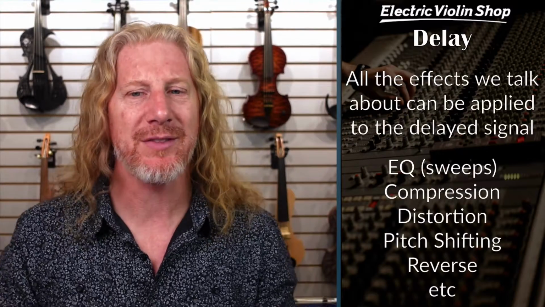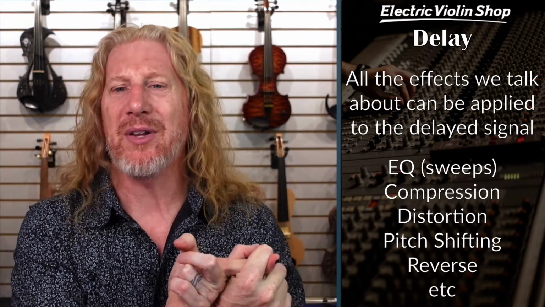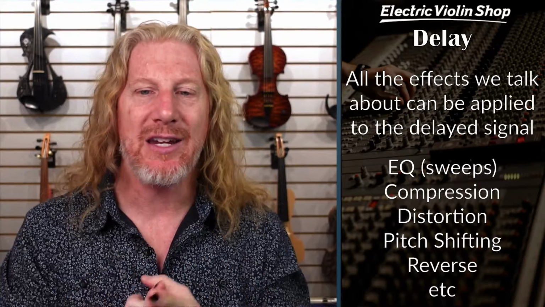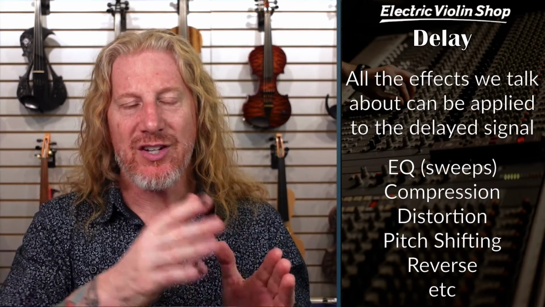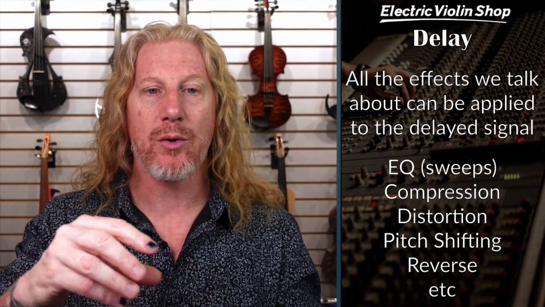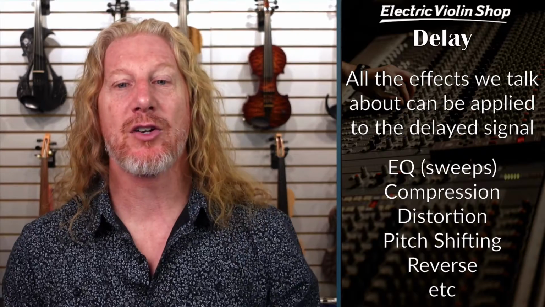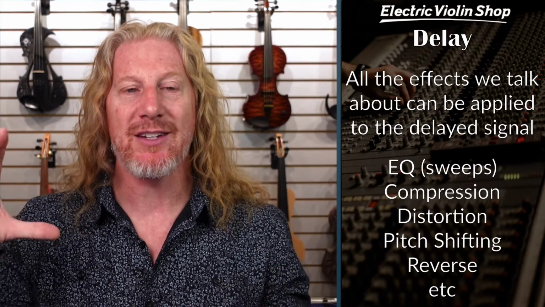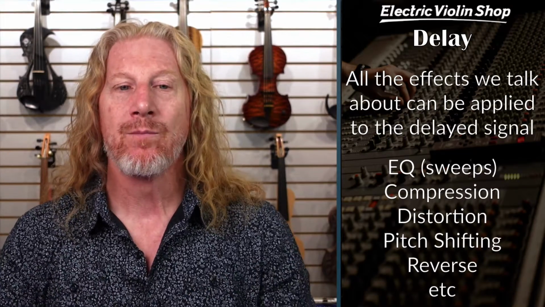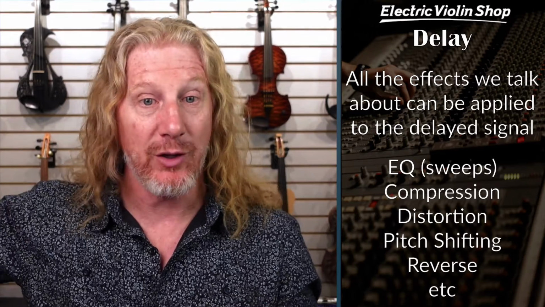Now, we talked about that there were lots of kinds of delays. We talked about 3 earlier, but there are a whole lot more types of delays than that. There are EQ sweeps, where every time it repeats, an EQ is going to change. So you might hear... Compression, which is one of those where it's going to squeeze it each time, or it might add distortion in there. We could have pitch shifting, where the repeats actually are affected by a pitch shifter as they come in.